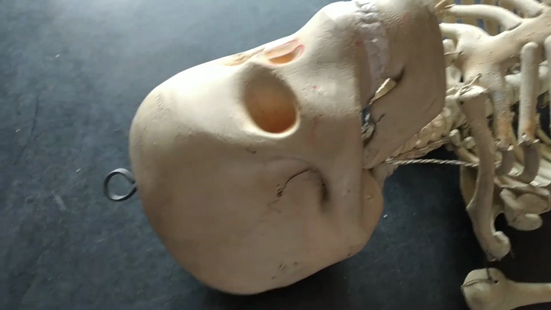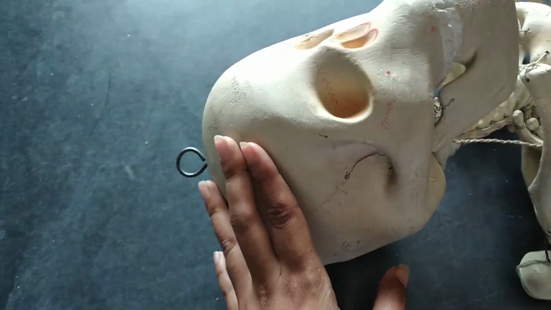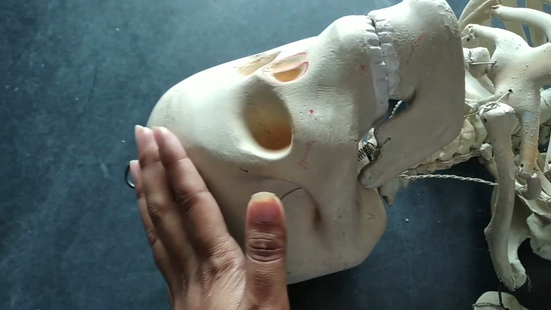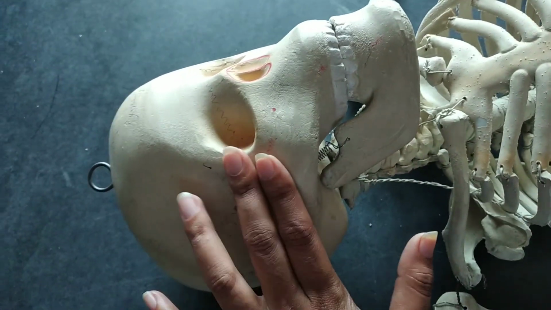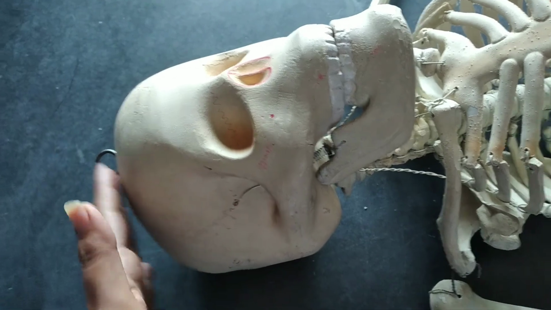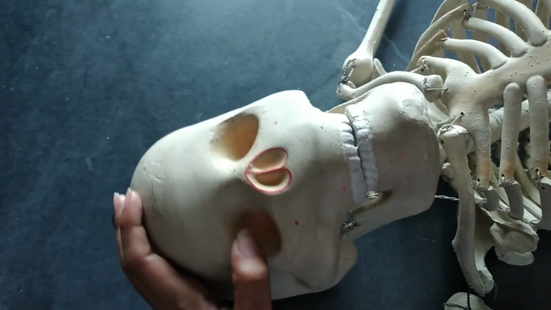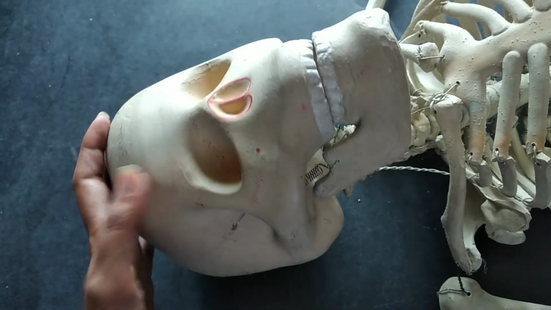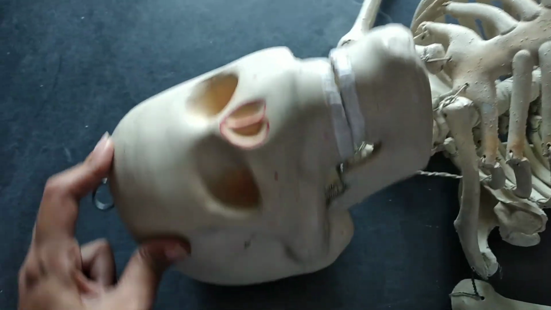Okay. Next part is the skull. Our skull consists of 22 bones, that is 8 cranial and 14 facial bones. The bones in the skull are joined with each other. So when we move our head, it moves completely, right?